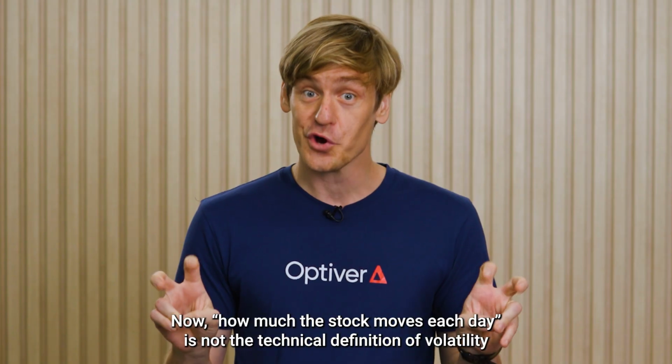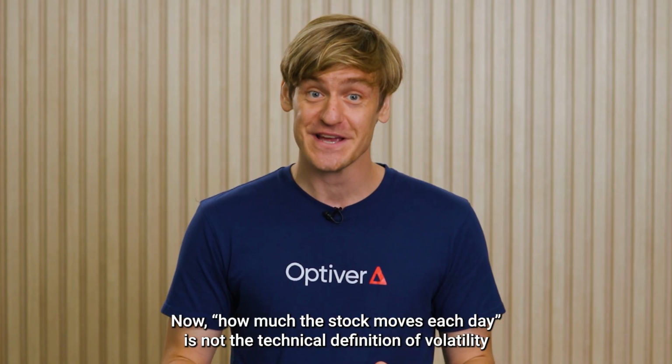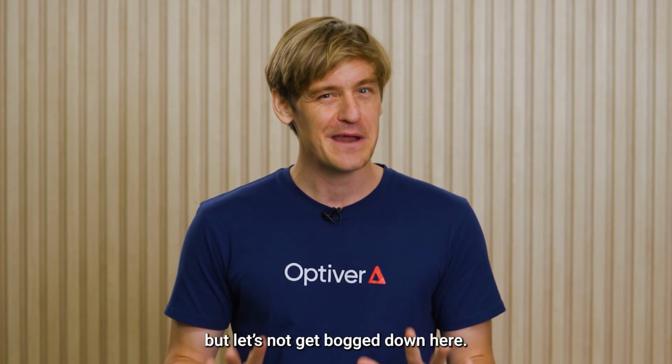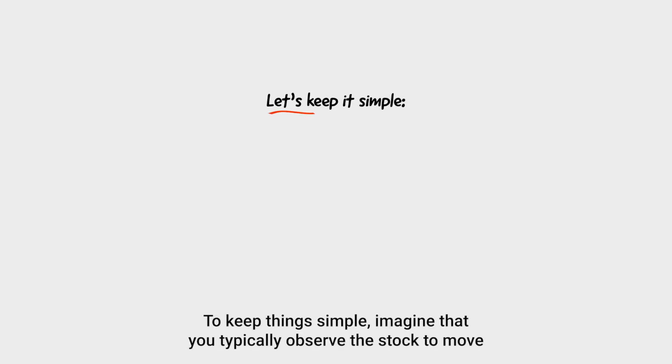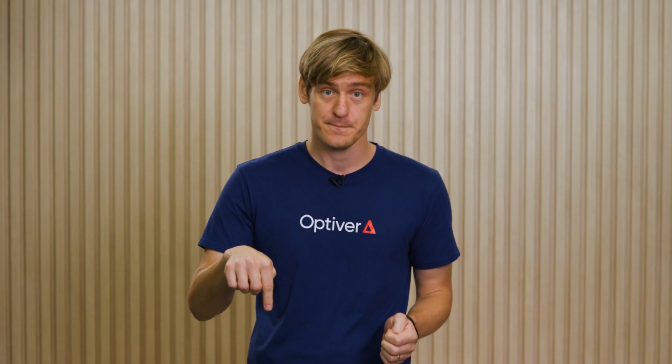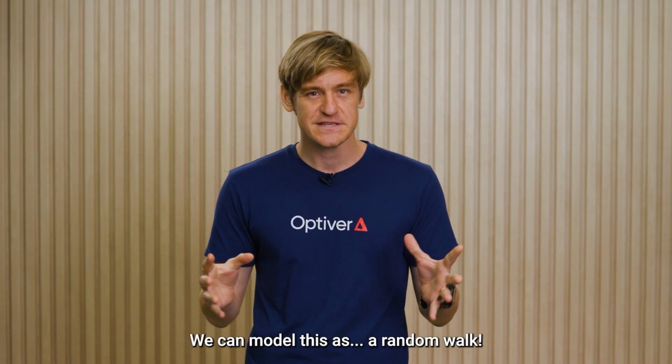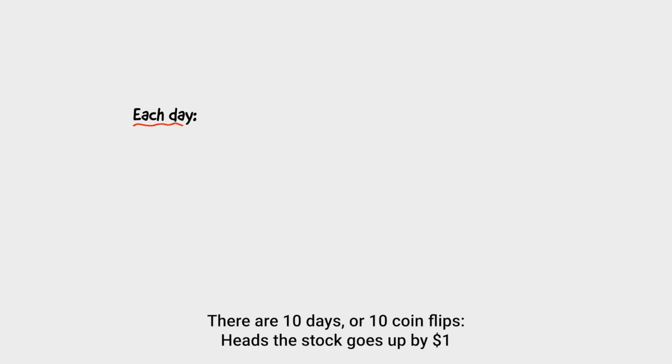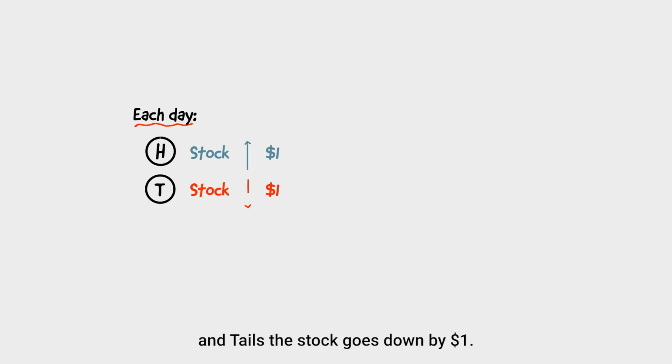Now, how much the stock moves each day is not the technical definition of volatility, but let's not get bogged down here. To keep things simple, imagine that you typically observe the stock to move exactly $1 each day, with an equal chance of moving either up or down. We can model this as a random walk. There are 10 days or 10 coin flips. Heads, the stock goes up by $1, and tails, the stock goes down by $1.